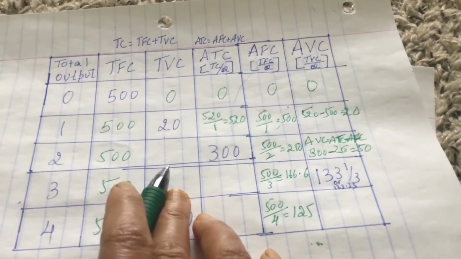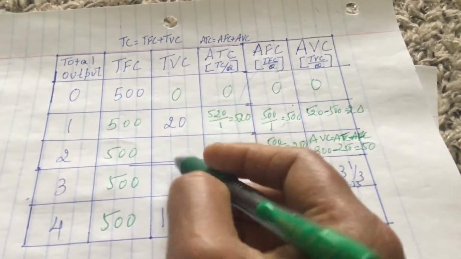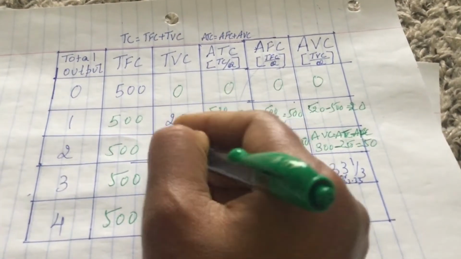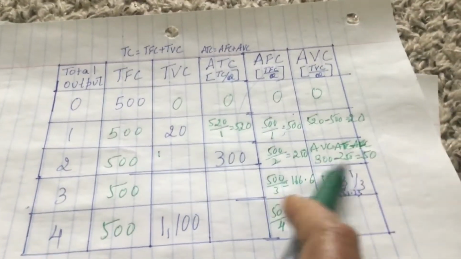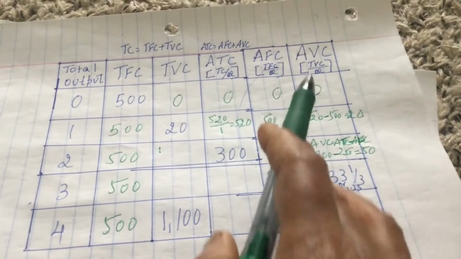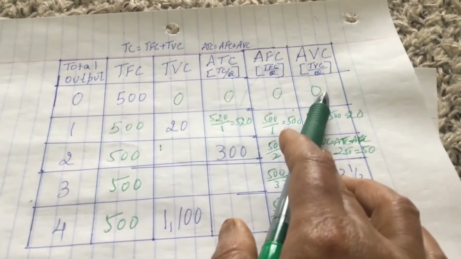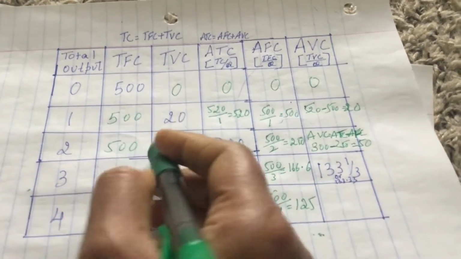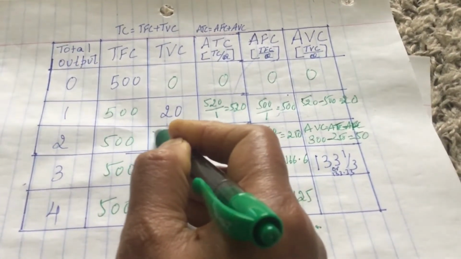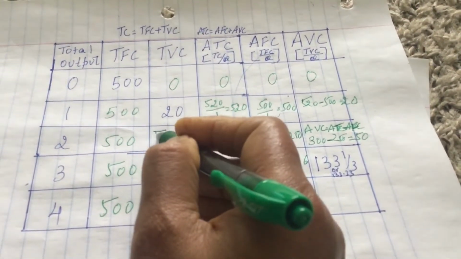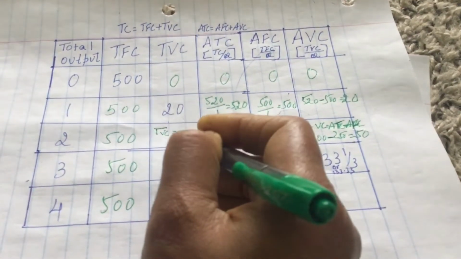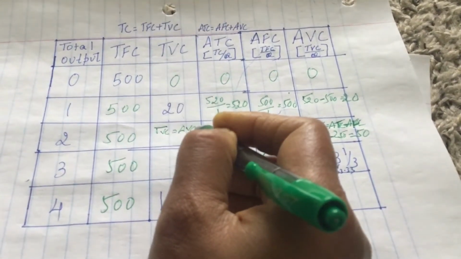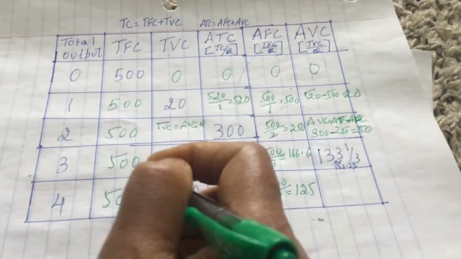TVC is... To find TVC, we know AVC is TVC over Q. So to find TVC, we have to multiply AVC times quantity.